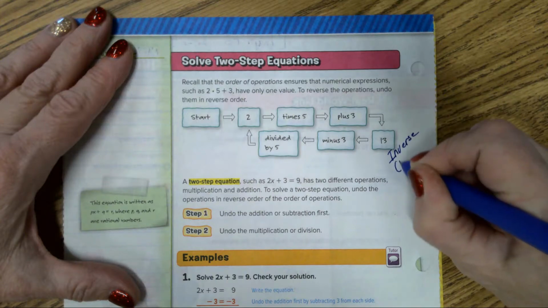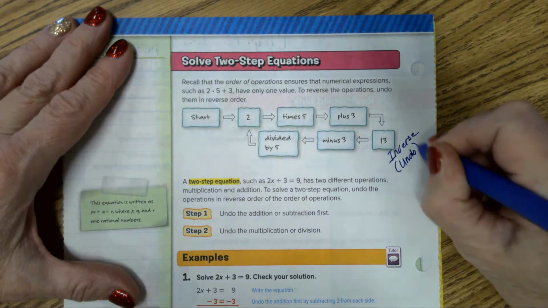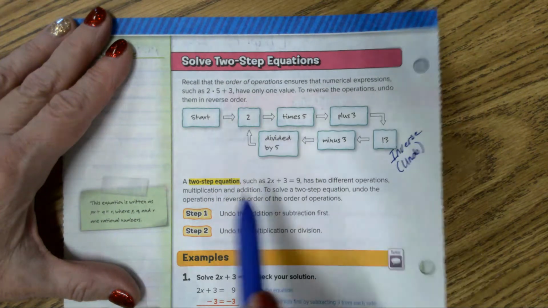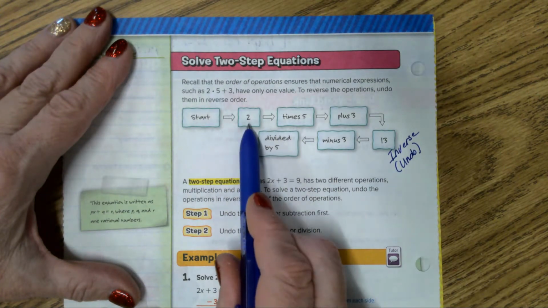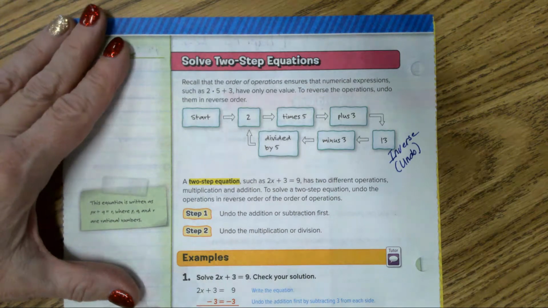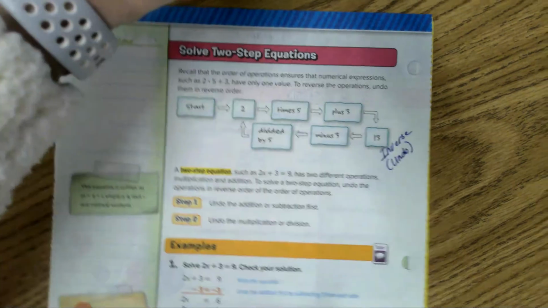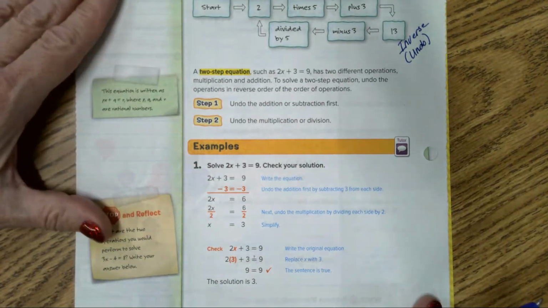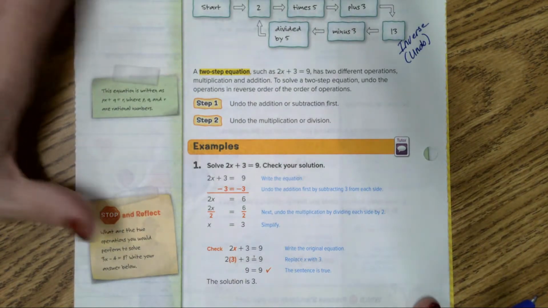Minus 3, divide by 5, and you're back at the 2. I think actually doing the problems is going to be easier to understand than following the flow chart.